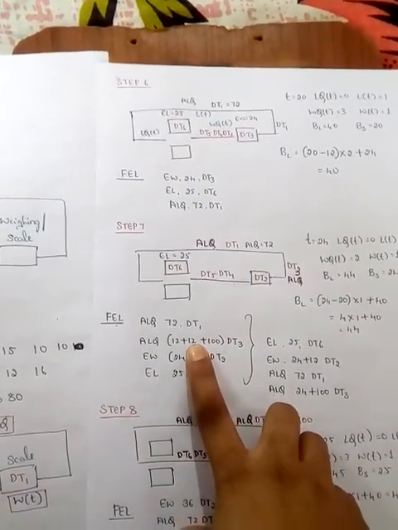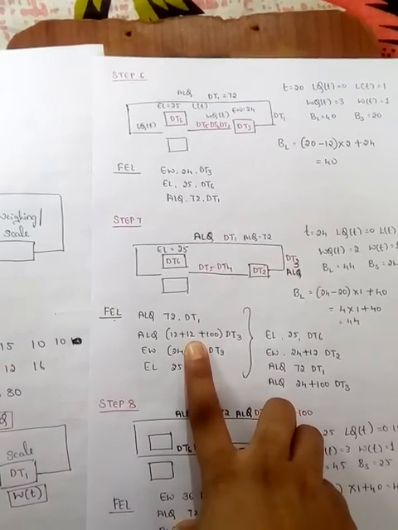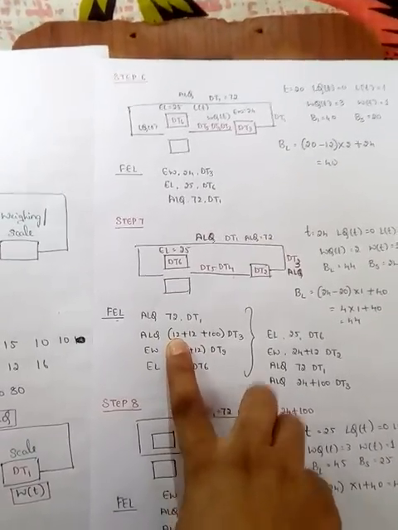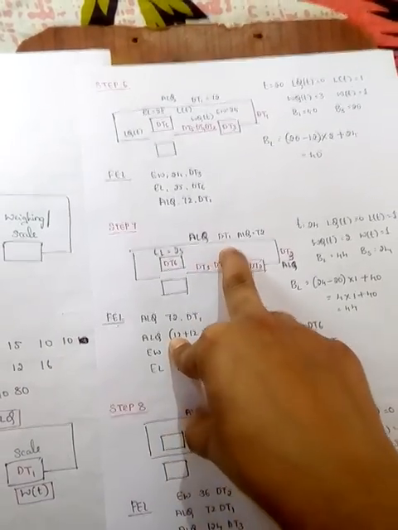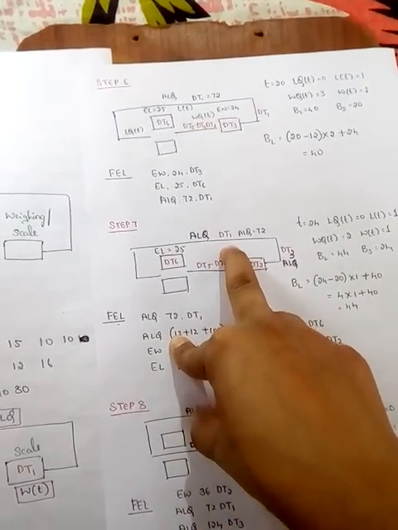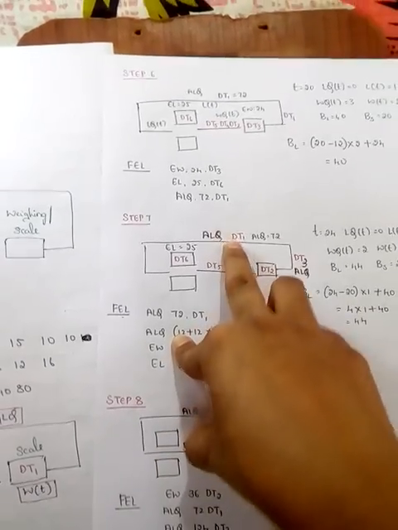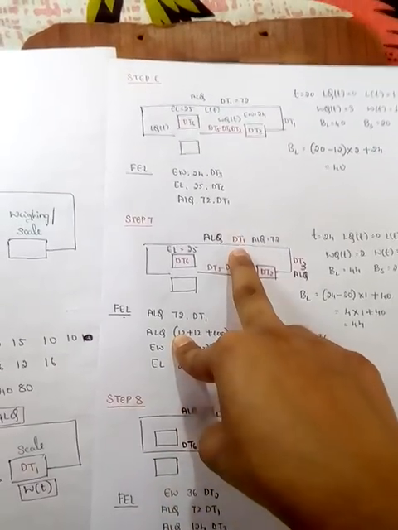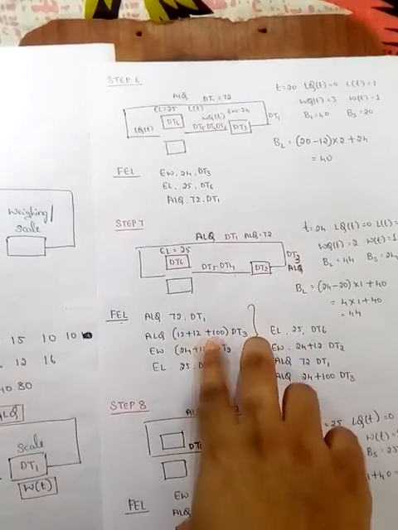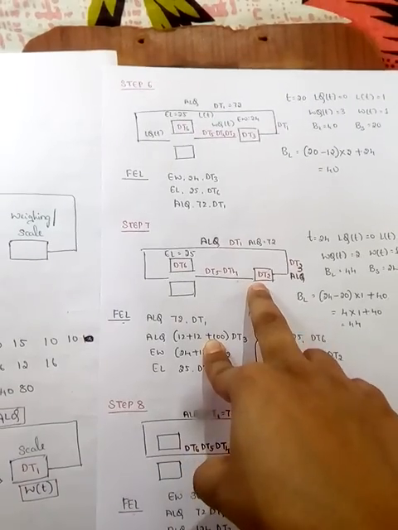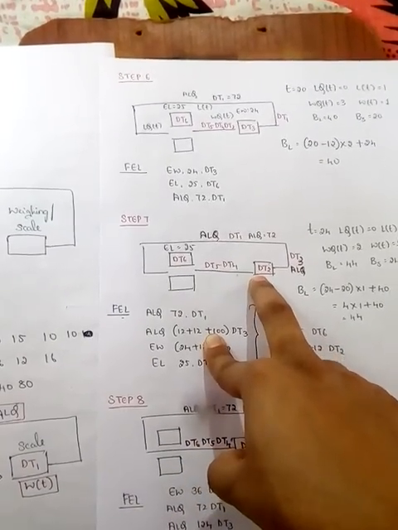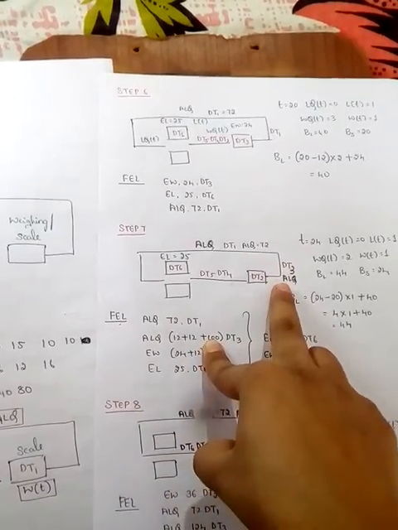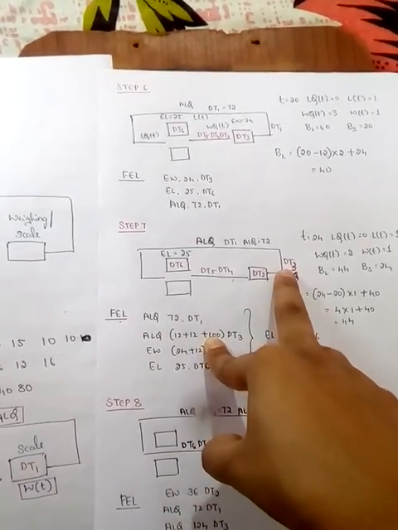The EW value of DT3 was 12, and this 12 is the previous value of your DT1. The first 12 represents the EW value of DT1, and the second 12 represents the weighing value of your DT3, and the next 100 represents the traveling time of your DT3.